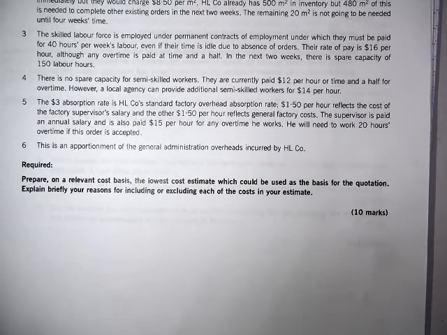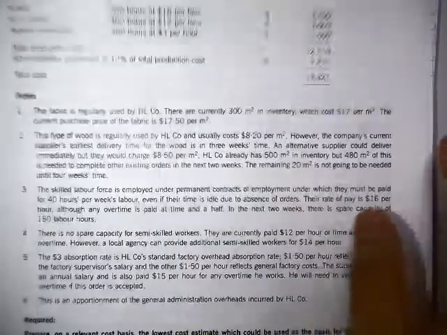Now they say prepare on a relevant cost basis the lowest cost estimate that you can use as a quotation. You know, when they do relevant cost, it's always minimum pricing, okay? Now briefly explain your reason why you include or exclude certain figures. So it's a bit of calculation, a bit of theory, okay? So 10 marks.